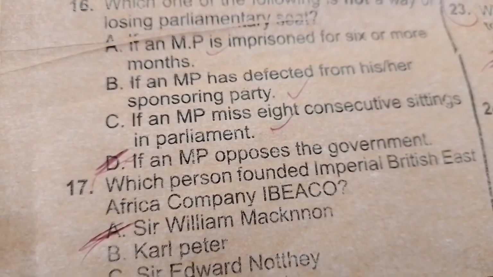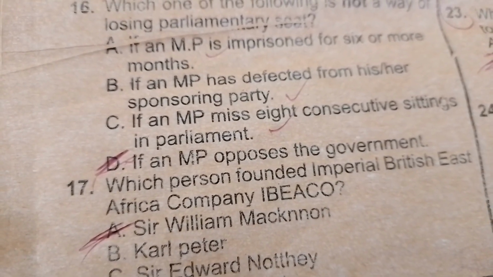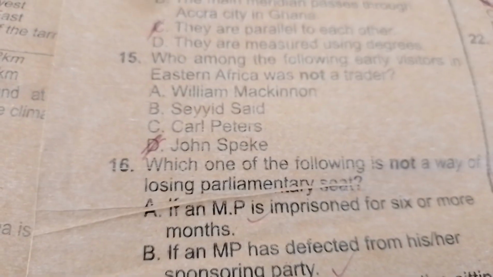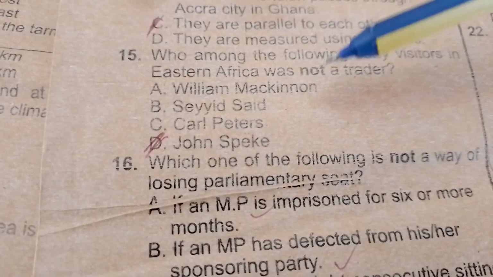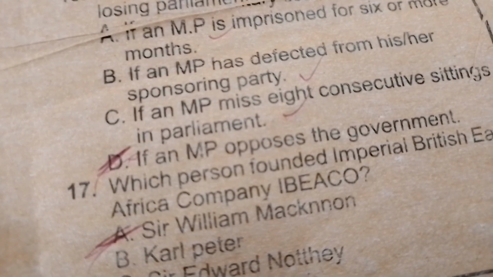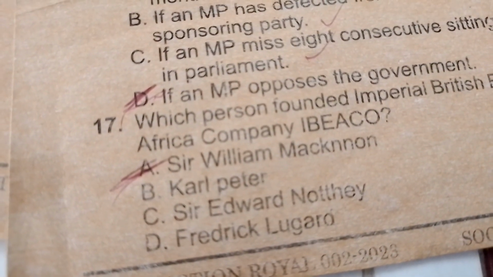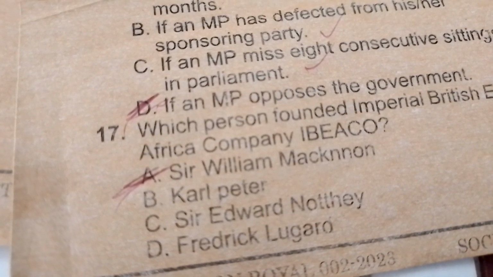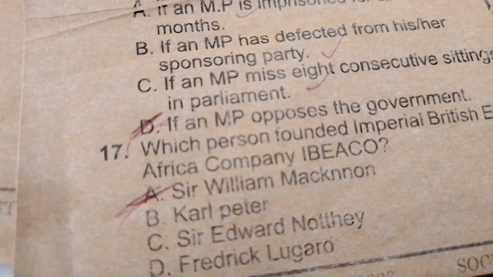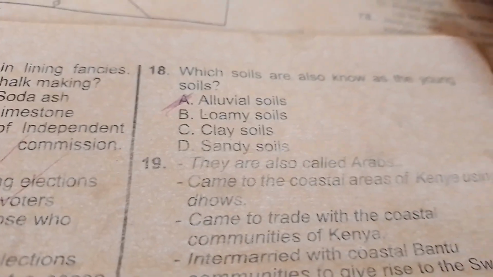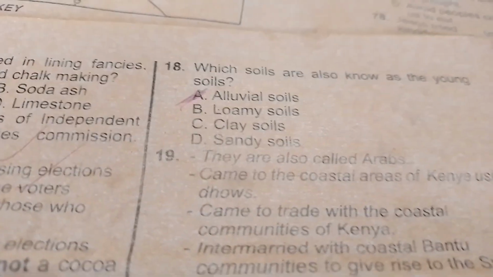Which person founded the Imperial British East Africa Company? That aside, we had this question. We had William Mackinnon. You can imagine, we have this question number 15. Answer A. It is the answer to question number 17A. See now? Good. And Carl Peters, we had Frederick Lugard. Lugard is the one who constructed Fort Smith, at a place known as Dagoretti. He collaborated with Wangombe wa Ithanga from the Gikuyu.